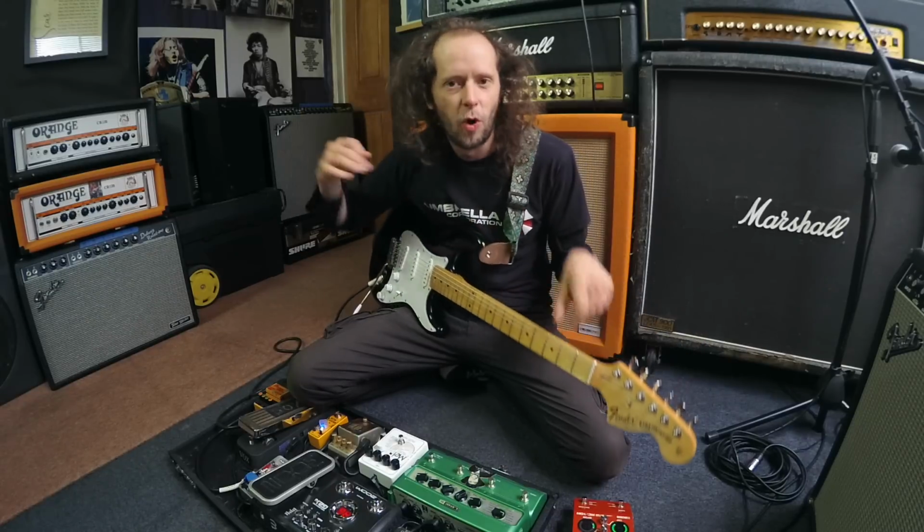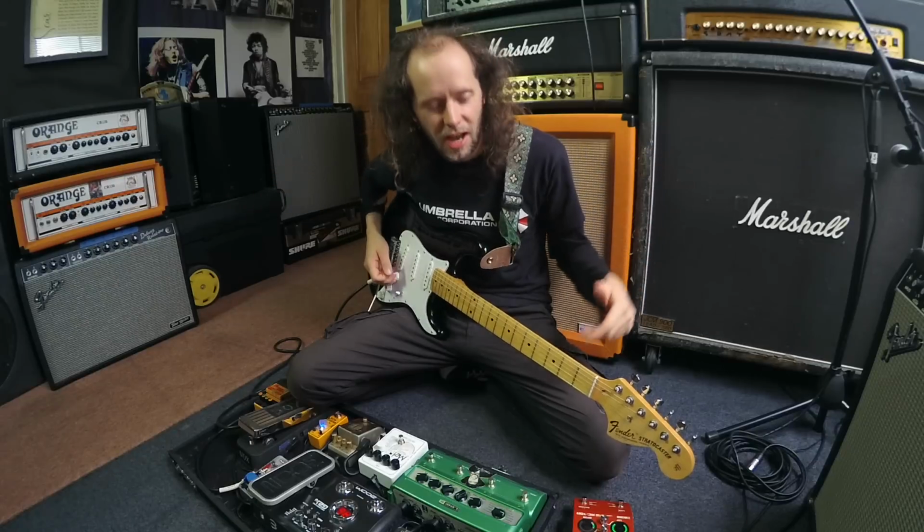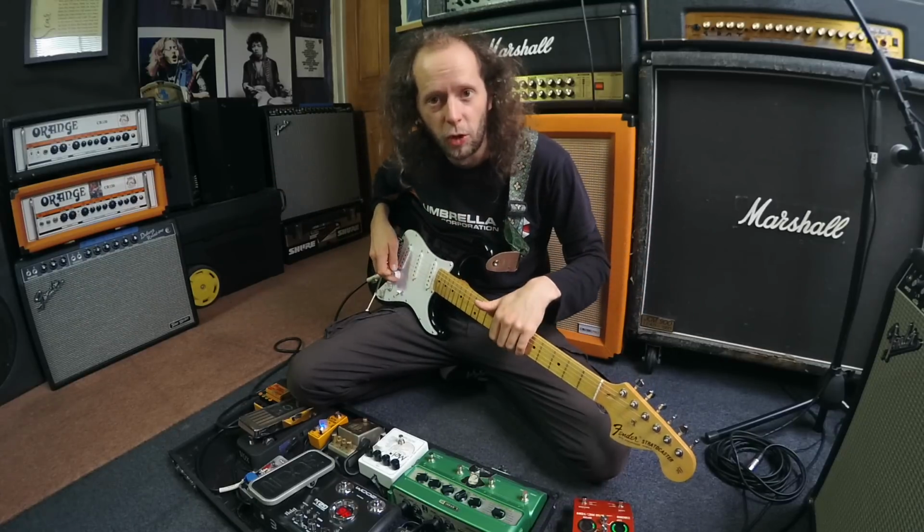Again, it's all about volume control. You've got to keep the layers really balanced, and you can do that all from your guitar. Volume control is everything.